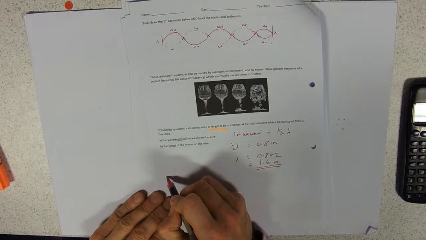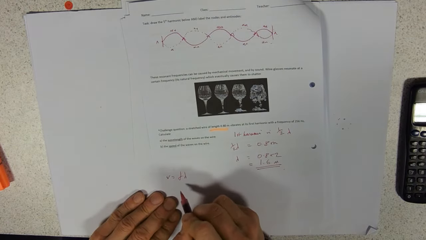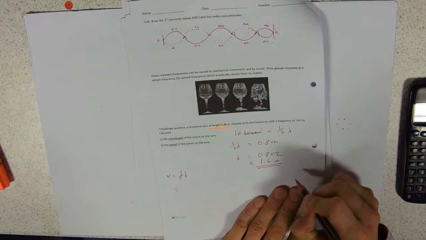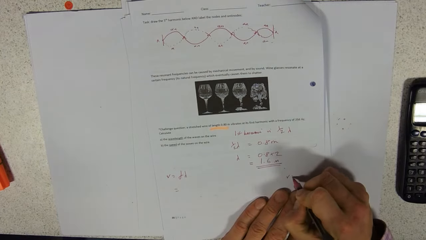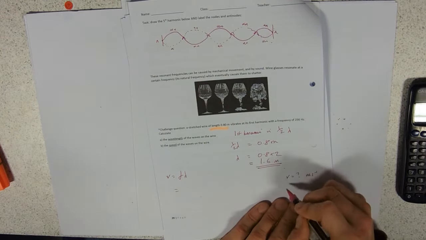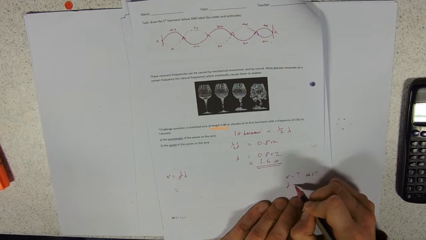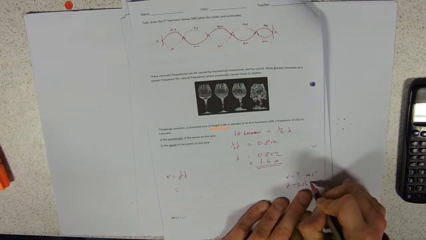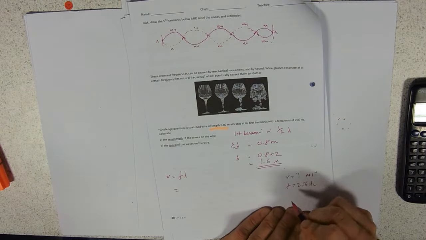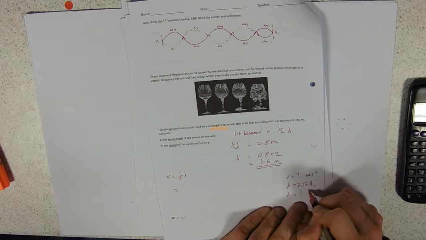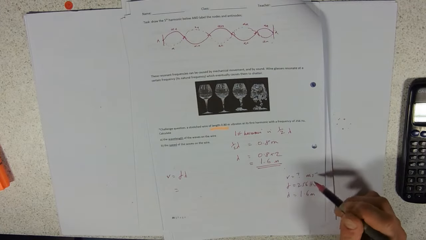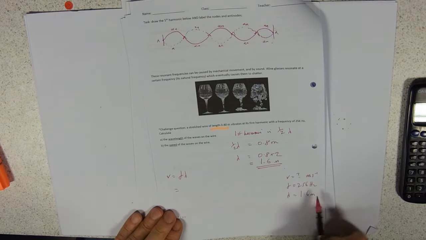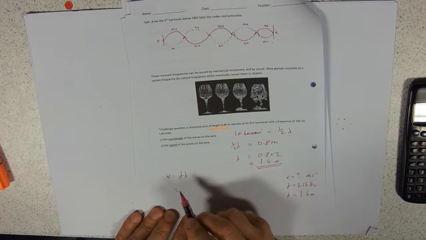So back to our normal equation. V equals F lambda. And again, I'm just going to write these out on the right just to get in the good practice of doing equations. So V, we don't know, that's going to be in meters per second. Frequency, it gives us 256 Hertz, and lambda, well, we just calculated that as 1.6 meters. If you do that, then you notice whether any of them are in the wrong units, and it makes it easier to put them into your equation. So get into the practice of doing that.